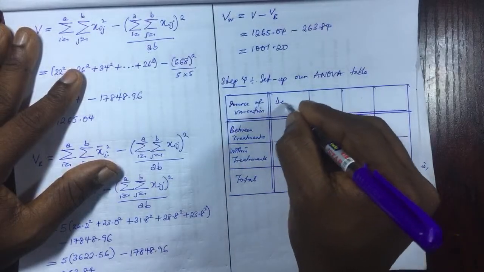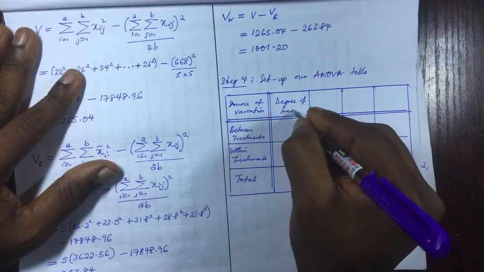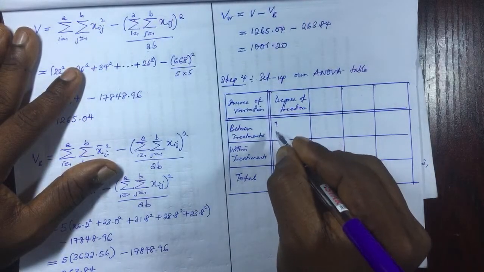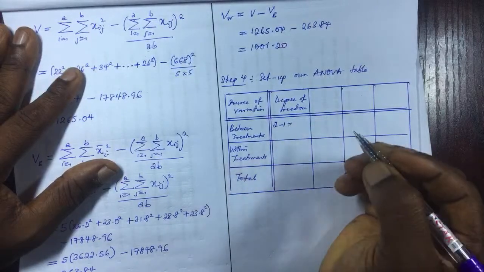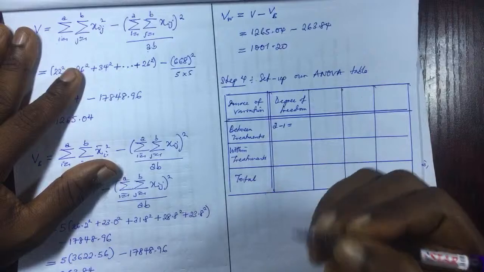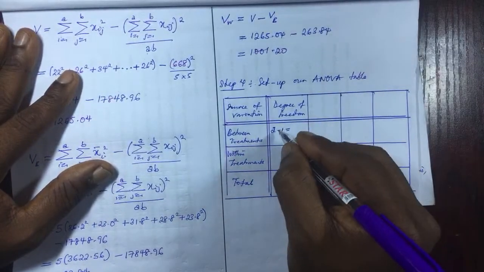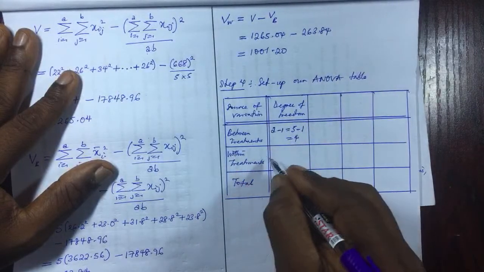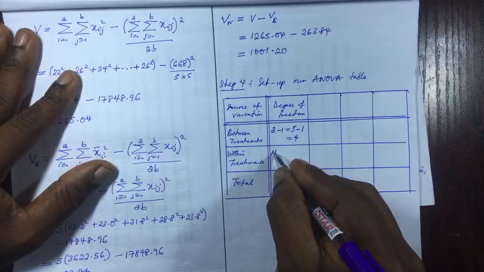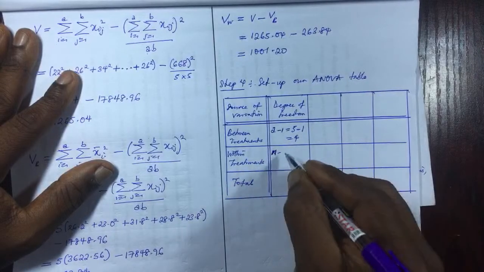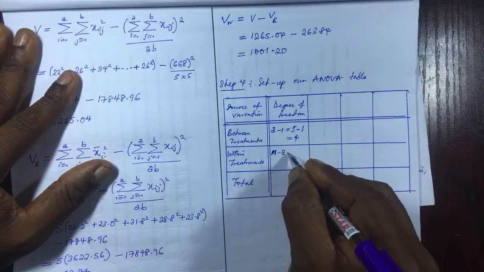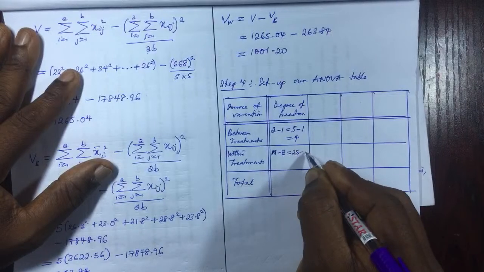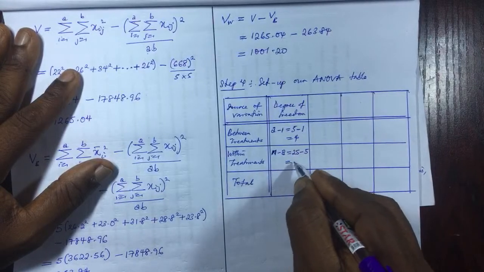Now, the next thing is your degree of freedom. Your degree of freedom in this case for the treatment, since there are 5 treatments, subtracting 1 gives you your degree of freedom. So A minus 1 is the degree of freedom for treatment, and that will be A, which is 5, minus 1, giving us 4. Now, for your within treatments, your degree of freedom will be N, small n, or capital N in this case, as the case may be, minus A, and this would give you the number of observations, which was 25, minus A being 5, gives us 20.